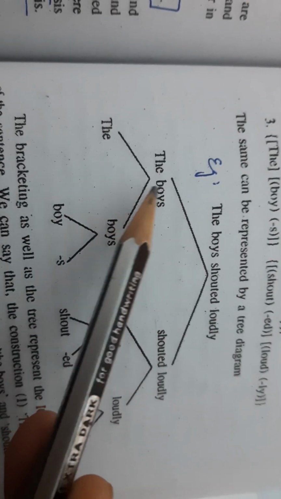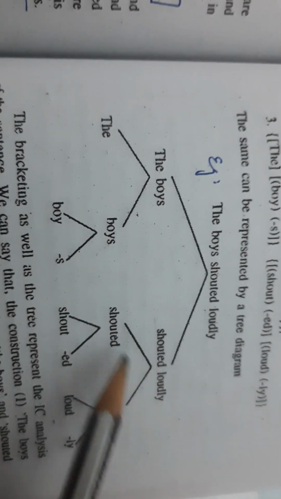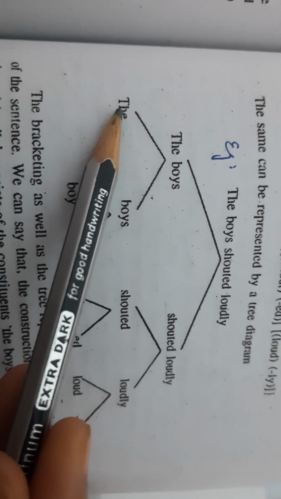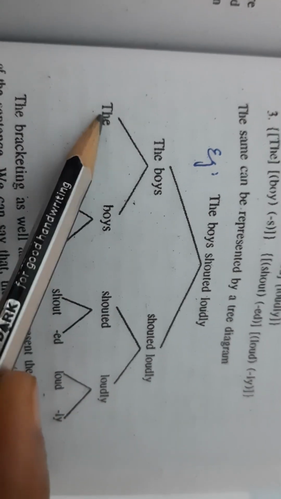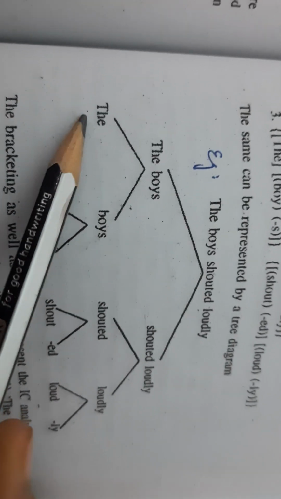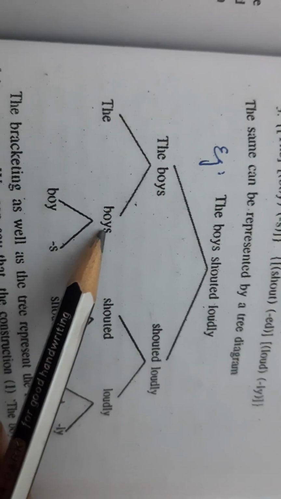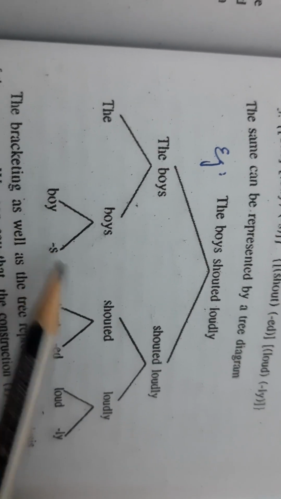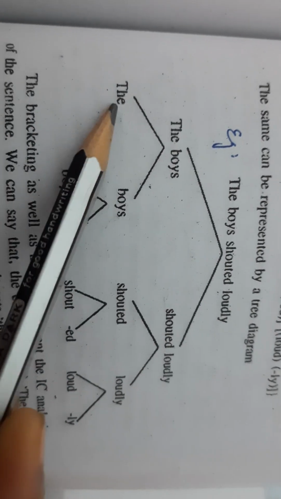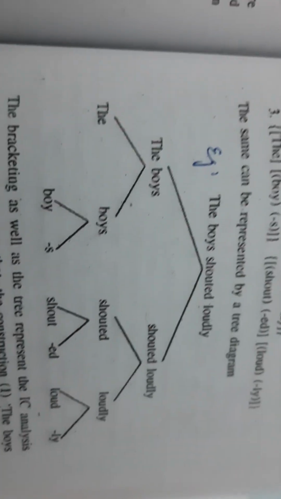Again this will be divided into two: the boy, and here shouted loudly, and again there cannot be divided further. That which cannot be divided further is called the ultimate constituent. If you cannot divide further, that is called the ultimate constituent. So here you can again divide boy and s, shout and ed, loud and ly. All these are ultimate constituents, which cannot be divided further.